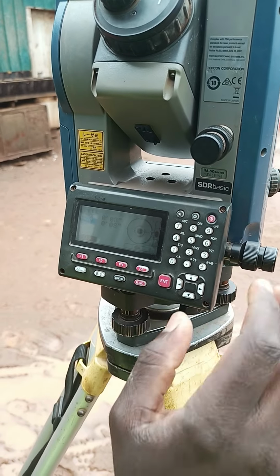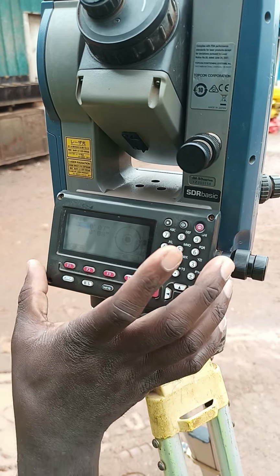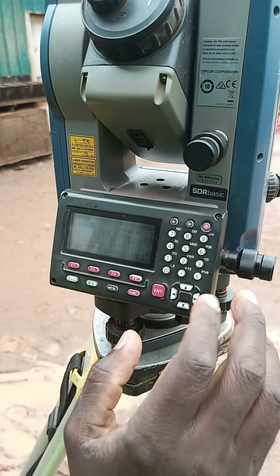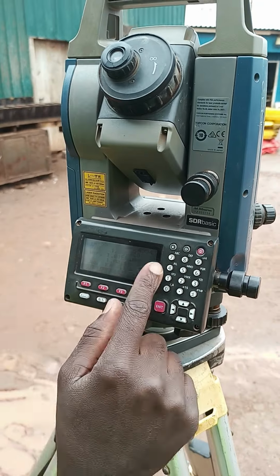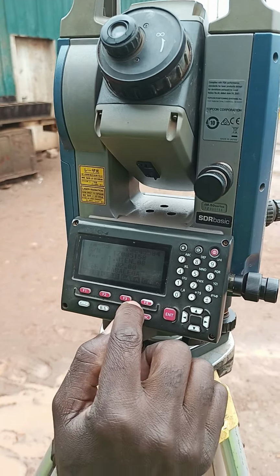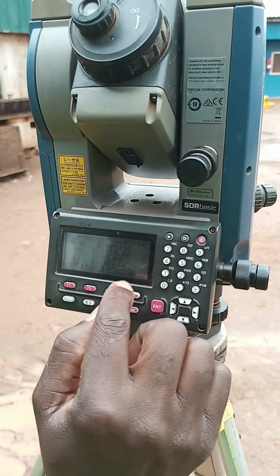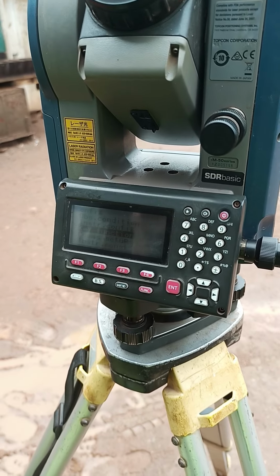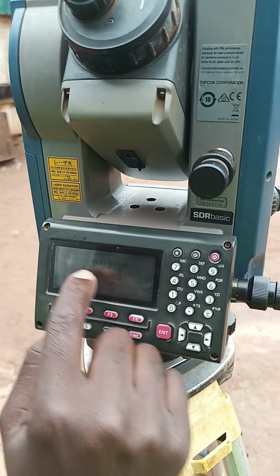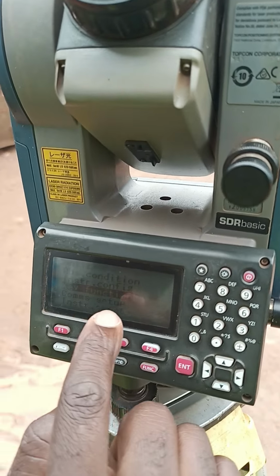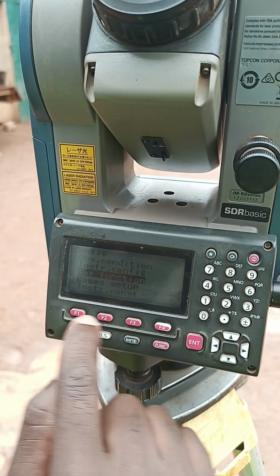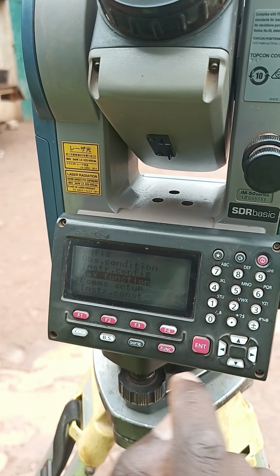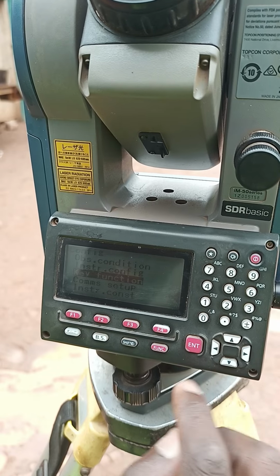When the machine is new, after setting it, you press OK. It comes with this first page: OBS, USB data, and configuration. Then you press F4 where the configuration is. You'll see observation conditions, instrument configuration, key function, command setup, and instrument constant.